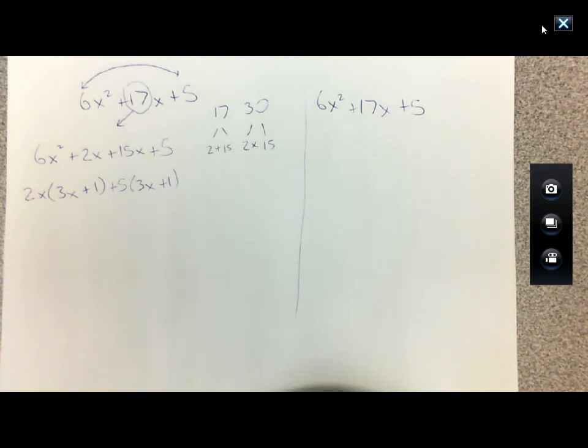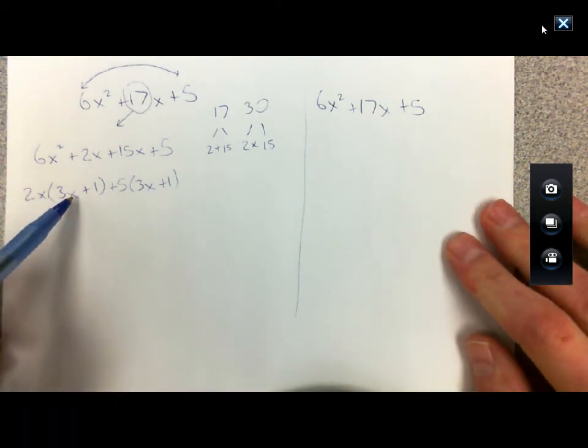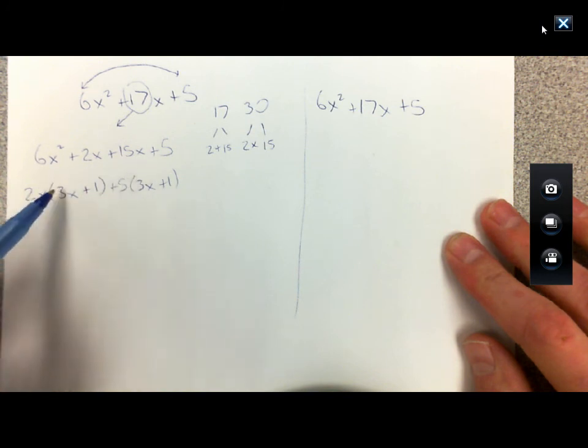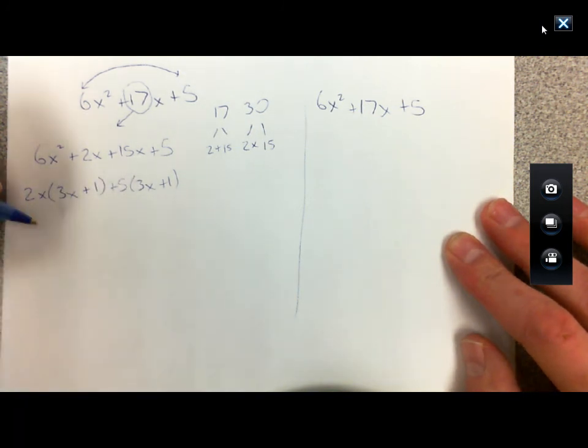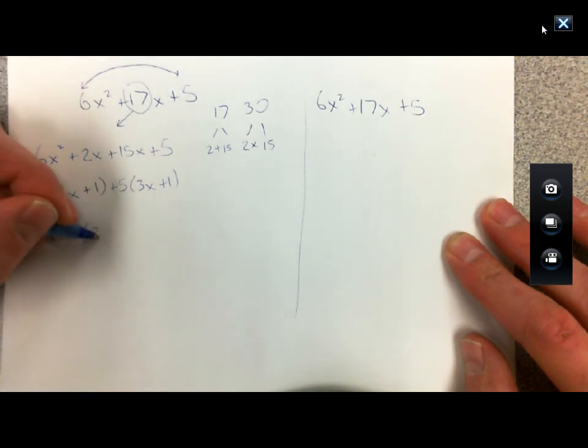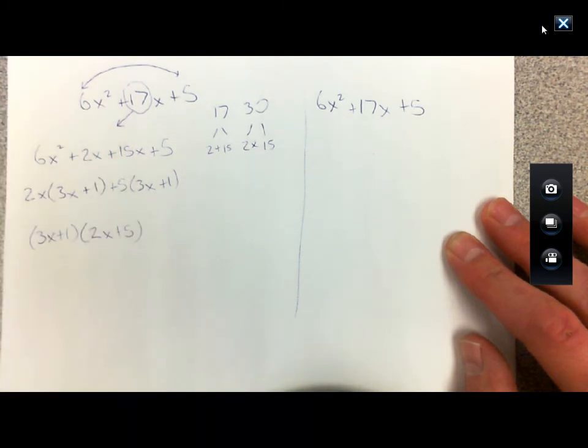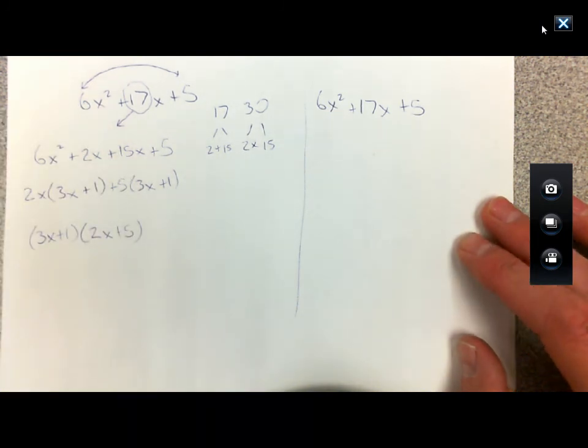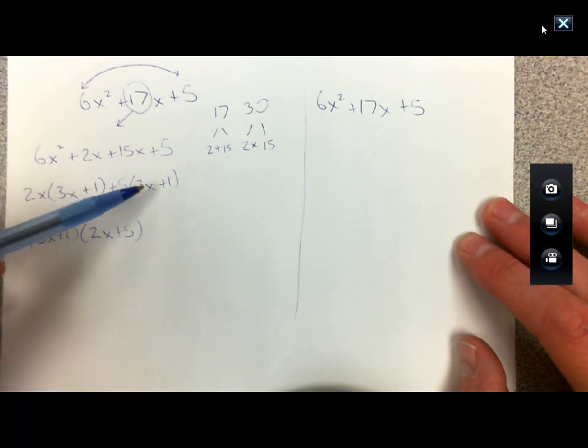And this is where it gets a little more complicated. I'll tell you kind of the thought process. I'll also tell you the really specific mathematical end of it. What we're looking at now is what can we factor out of both of these terms? And we can factor a 3x plus 1 out of both of these terms. What we're left with is a 2x plus 5. Now that's the mathematical way of thinking about it. What can we factor out of both of these terms, a 3x plus 1?